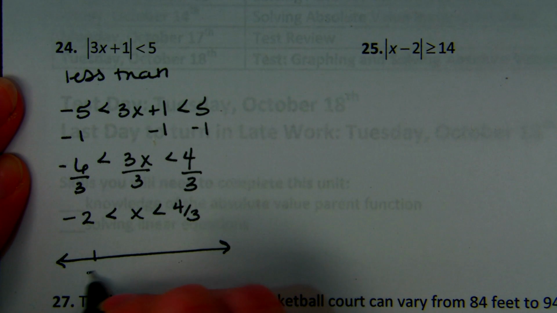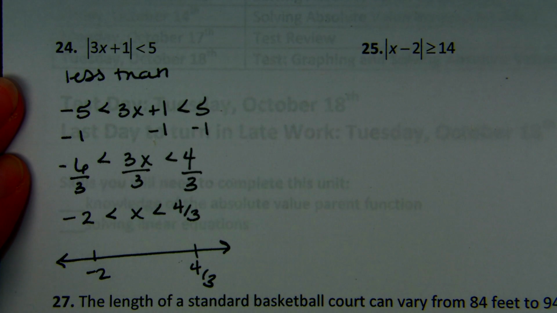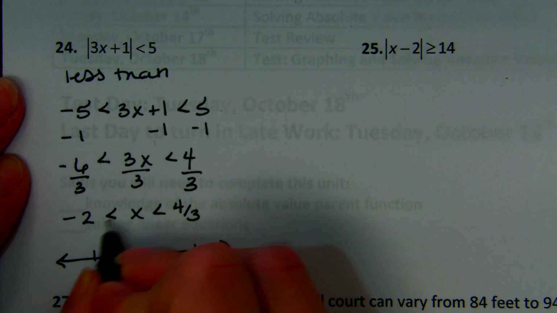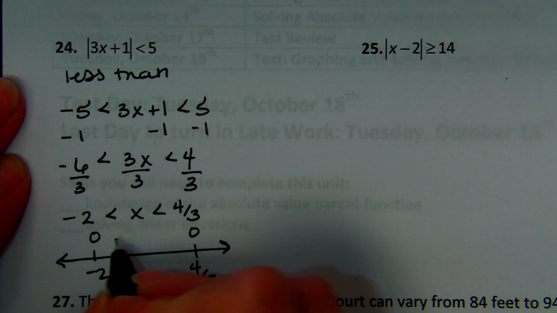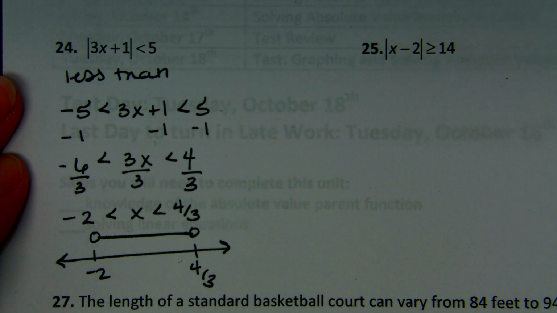We are going to graph this. Here's -2 and here's 4/3. Again, this one lines up really nicely with your number line. There's no equal to, so it's an open circle and an open circle. And I shade between. And that's our solution.